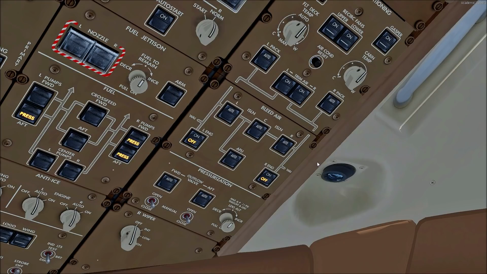Oh, this has a Casper fan, huh? I don't think we got a Casper fan. It's weird.